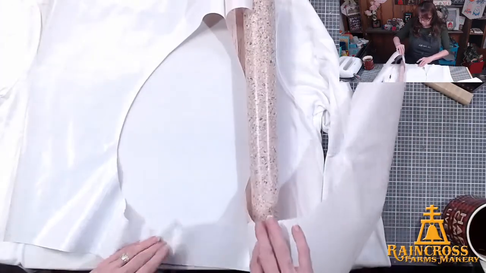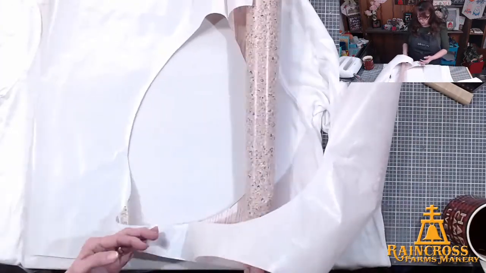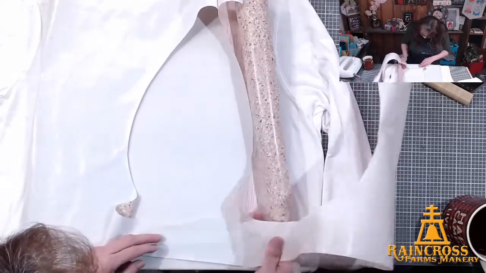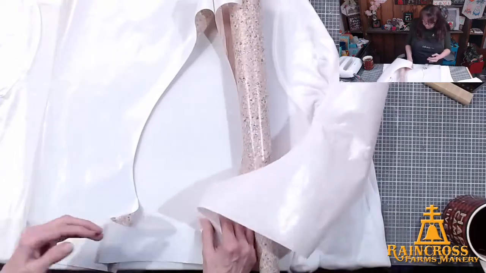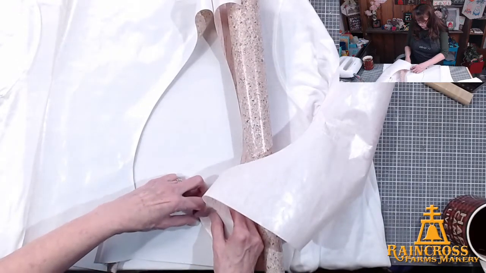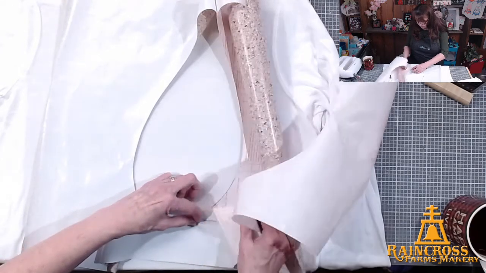See? Whoops! I just ripped the contact paper. That's okay. It won't matter. I'll just have to make sure it matches up. So don't rip your contact paper if you can at all avoid it.